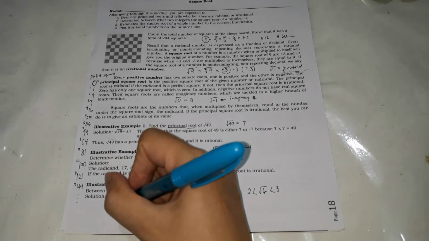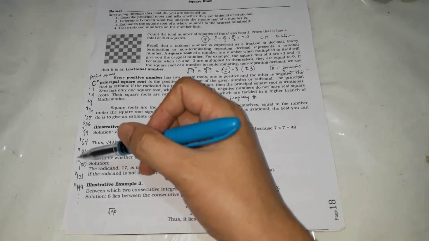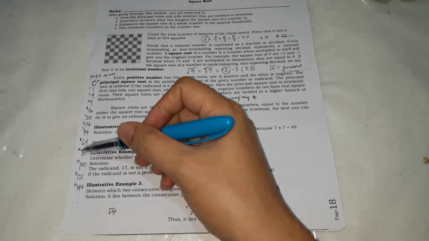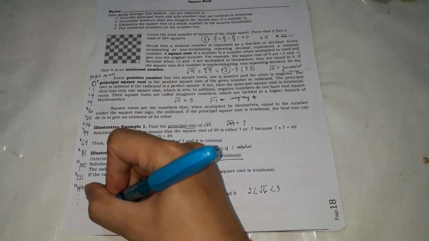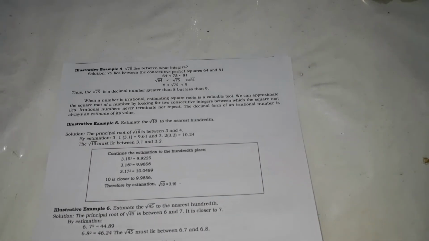Another example, look for the two consecutive integers where square root of 90 lies. Hanapin mo dyan, saan dito si 90. So, 90 is between 81 at saka 100. Very good. So, ibig sabihin ng square root of 90 is between 9 at saka 10. It is important for us to know saan siya in between for us to easily find the estimation.